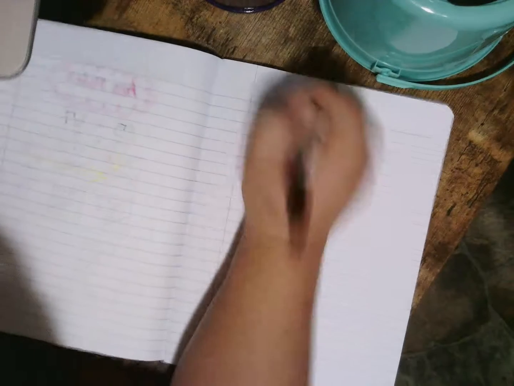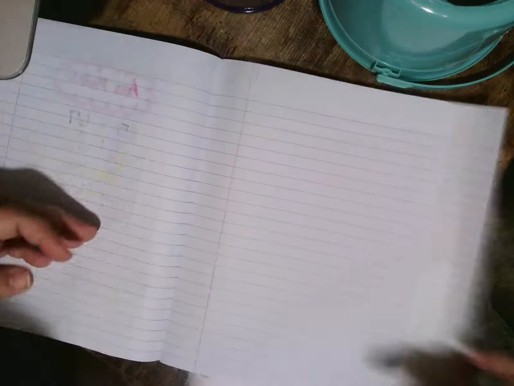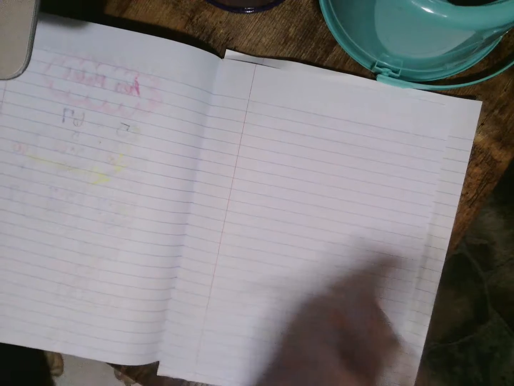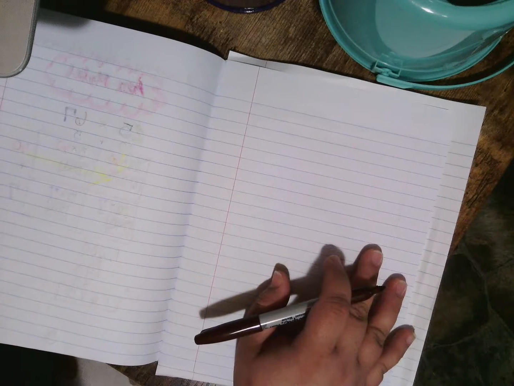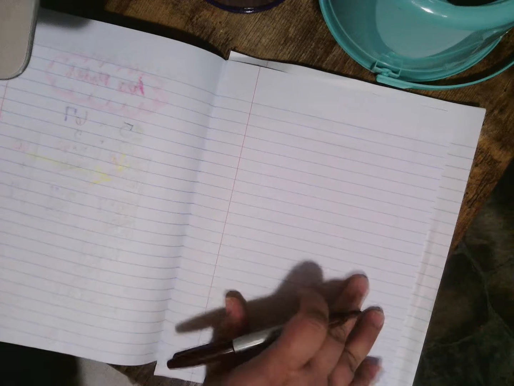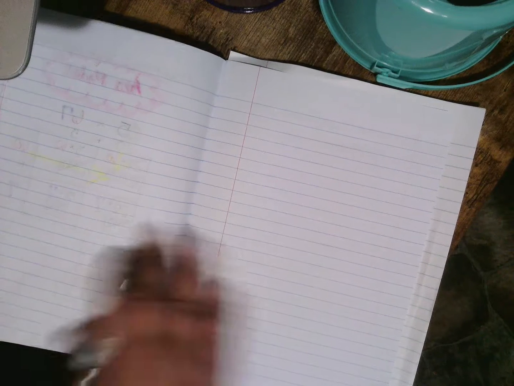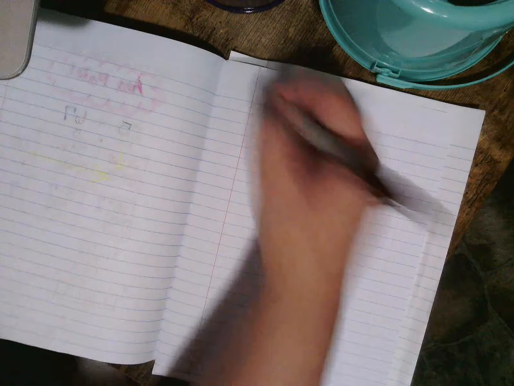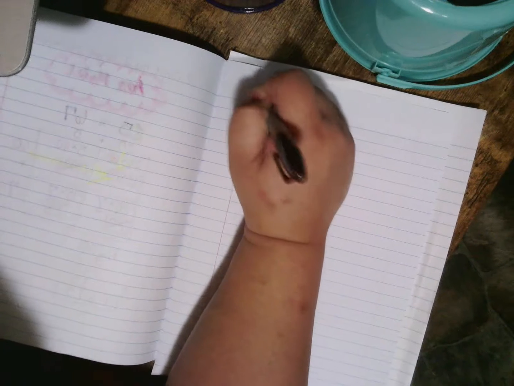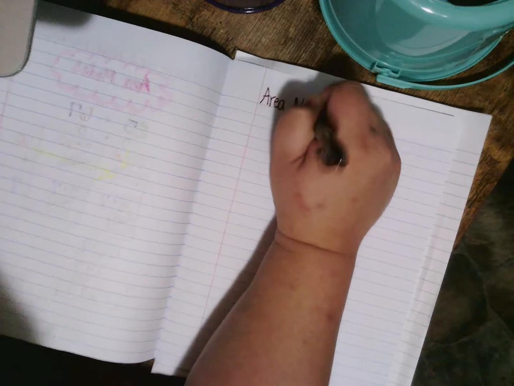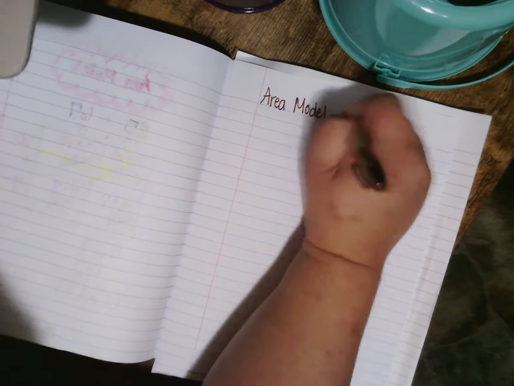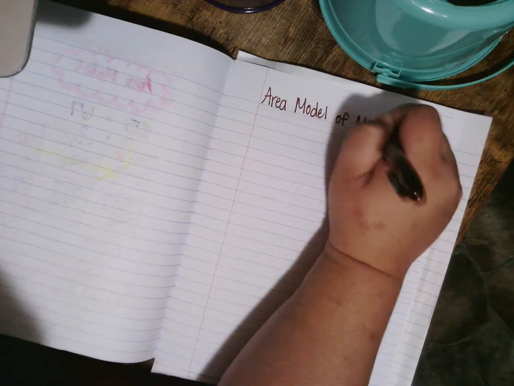So I'm going to title my page. And I know you don't have your math notebooks. They're at school, but that's okay. You can use my notes. I still want you to follow along. If you have paper and markers and stuff at home, you can take notes too, and then we can cut and glue them into your math notebooks when we get those to you. But I'm going to go ahead and title it Area Model of Multiplication.